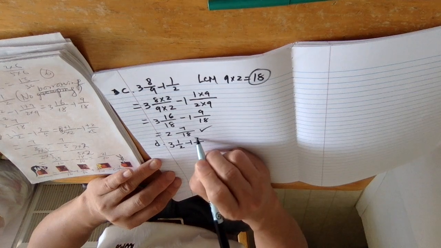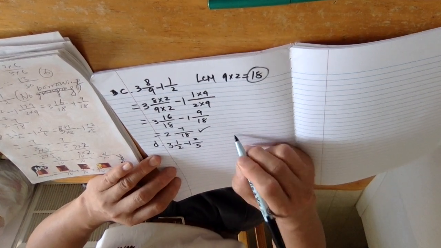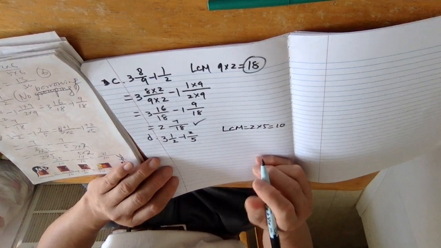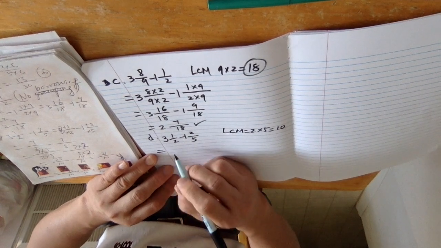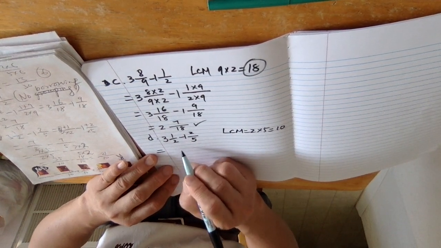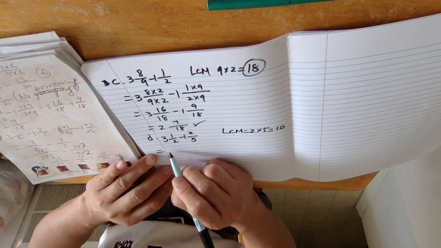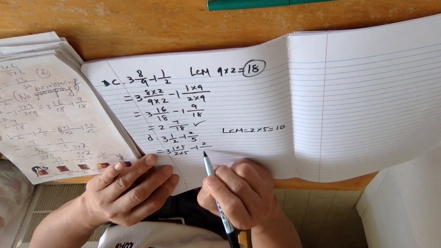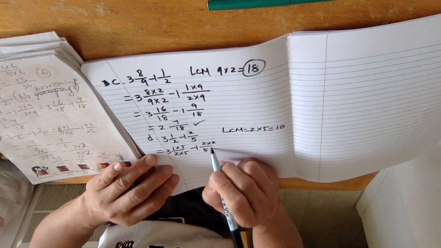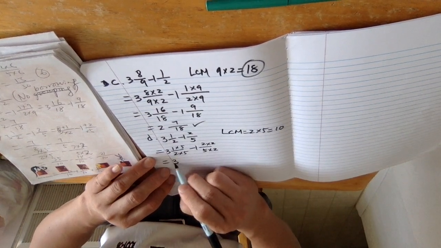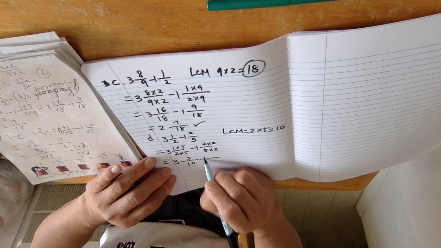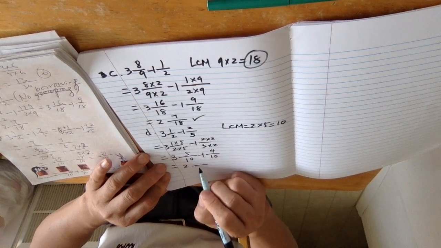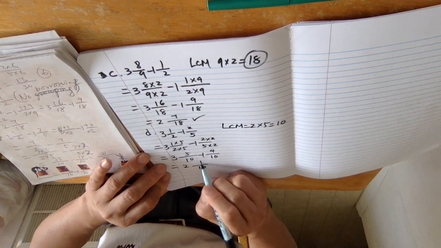3 and 1/2 minus 1 and 2/5. The common multiple is 2 times 5 equals 10. We're going to use 10 as the common multiple. 2 times 5, so 1 times 5 on the numerator, and 2 times 2 and 5 times 2. We have the same denominator now. 3 and 5 over 10 minus 1 and 4 over 10. 3 minus 1 is 2. 5 minus 4 is 1.